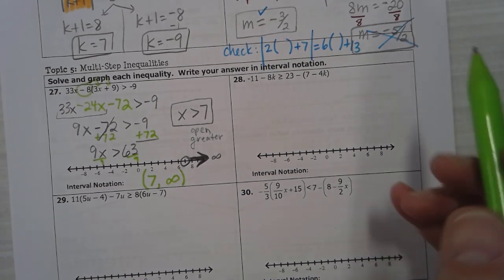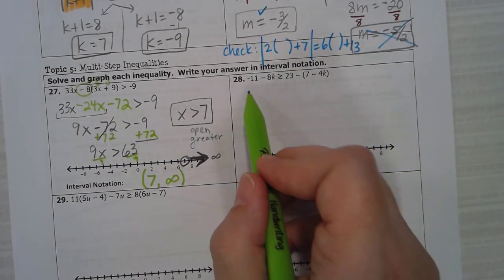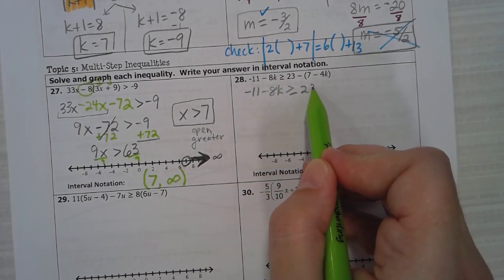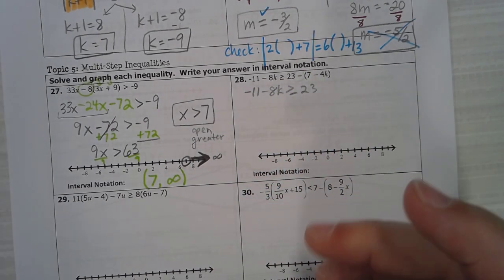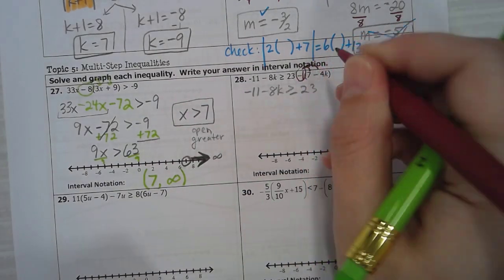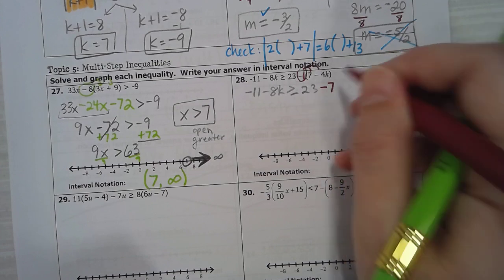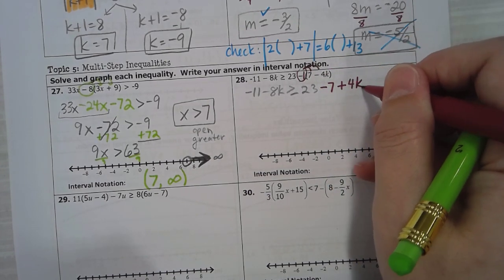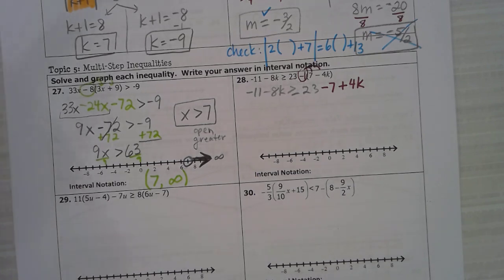Okay. All right, 28, same thing. We got some distributive property over there on the right. So let's take care of this negative. So we're going to multiply a negative 1 times both of these. So negative 1 times positive 7, negative 1 times negative 4k. Negative times negative makes positive.